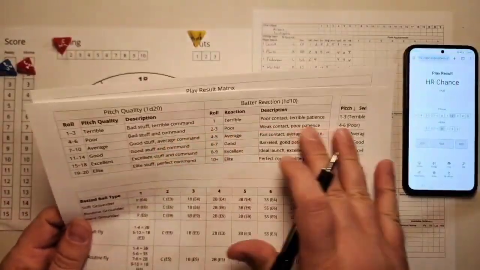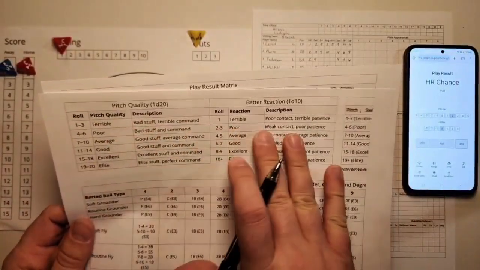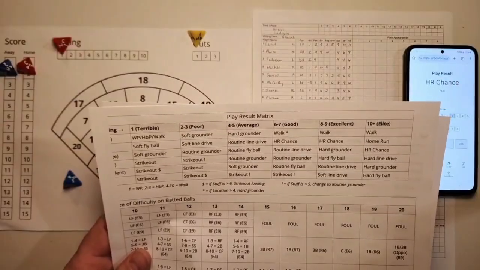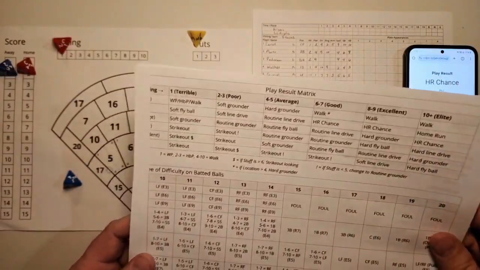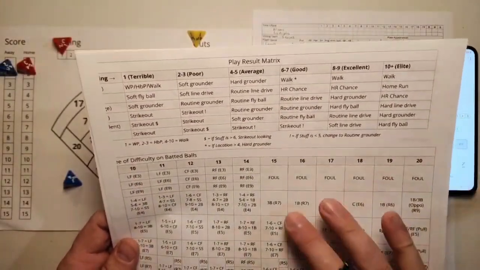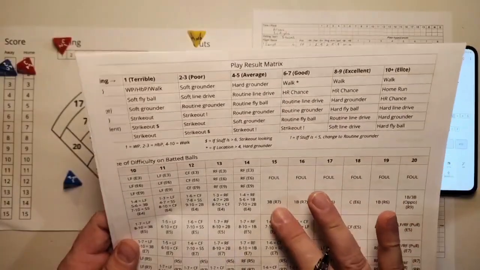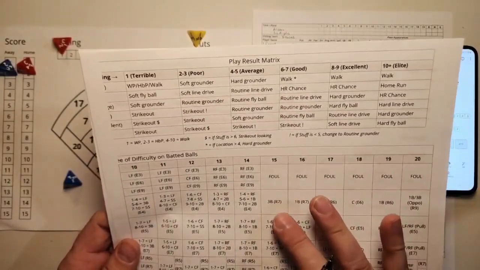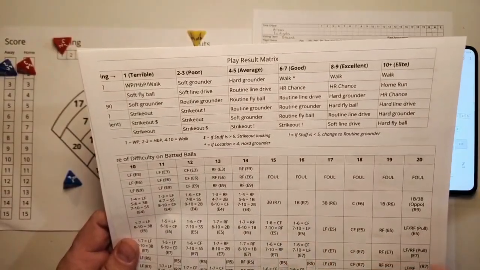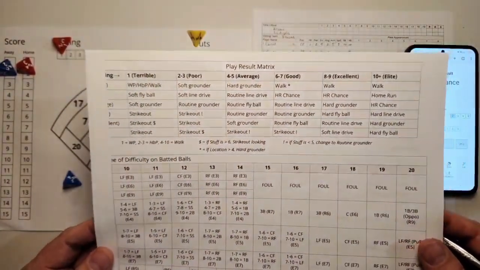But it replaces this chart completely, which is basically finding the first roll, which is the pitch quality and the batter reaction. And then you look at this play result matrix and come up with the type of hit, batted ball, or the type of play that it is. Once you get there, then you find out who the player is, whether it's a range or an error play, and then what the degree of difficulty is, which is the number that you see here in the parentheses.